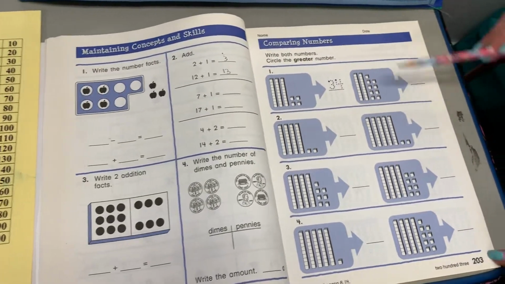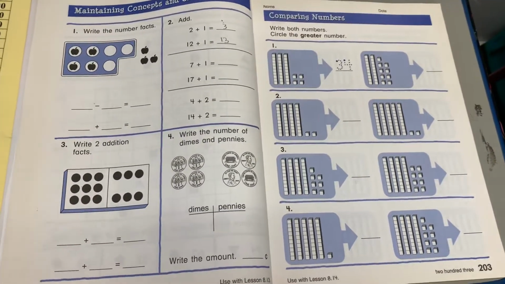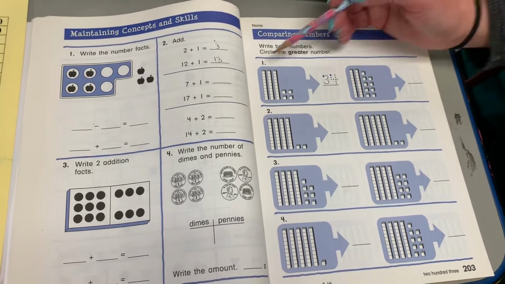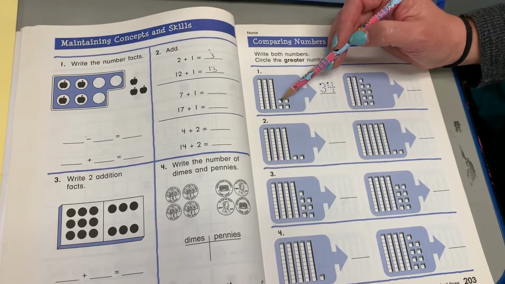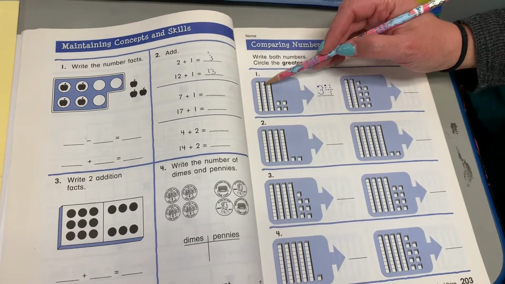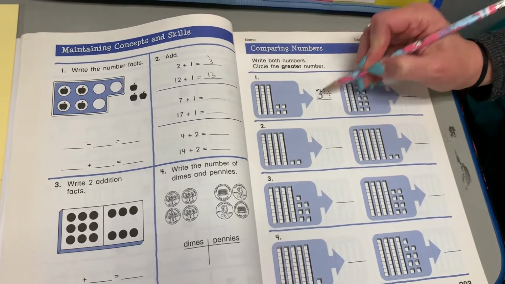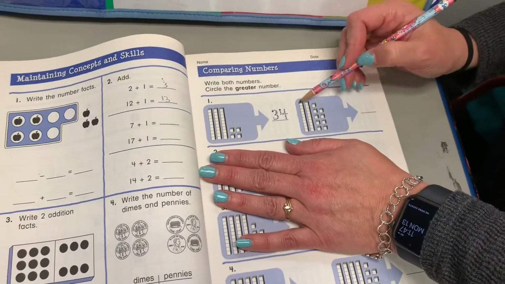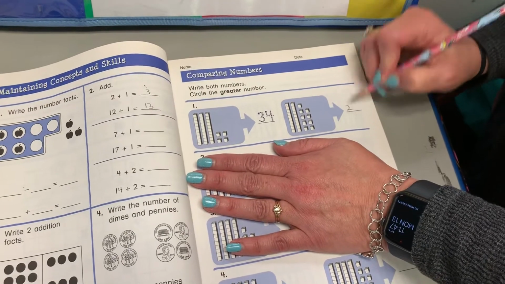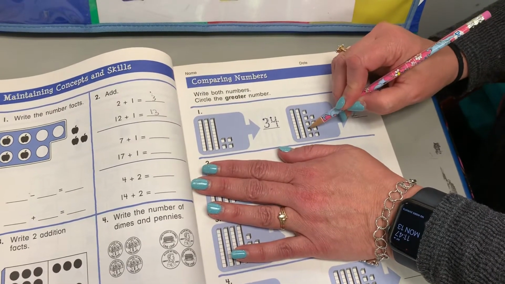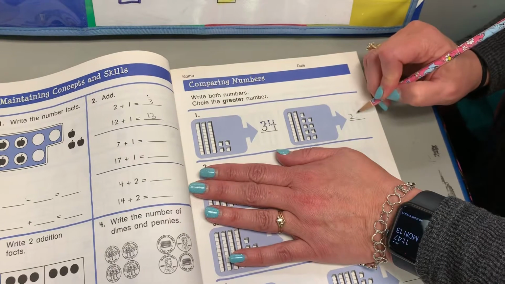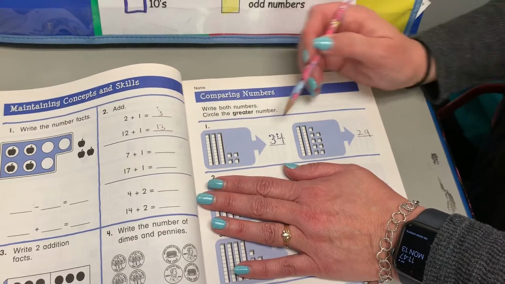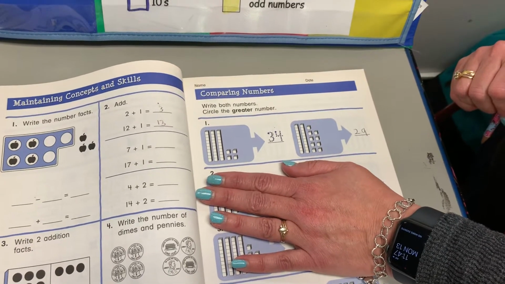And then the last 2 pages is using base 10 blocks. So you're going to compare both numbers, but to compare them, you're going to know what they are. So count how many rods and how many units. So this one is 10, 20, 30, and they did it for you, 34. So let's do this one, the same one in the same column. This is 10, 20, and how many units? 21, 22, 23, 24, 25, 26, 27, 28, 29. So circle the greater number. Is 34 greater or 29?